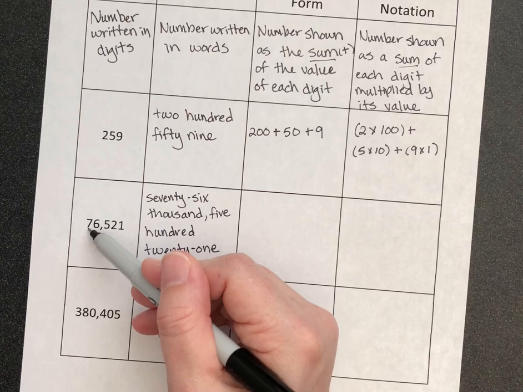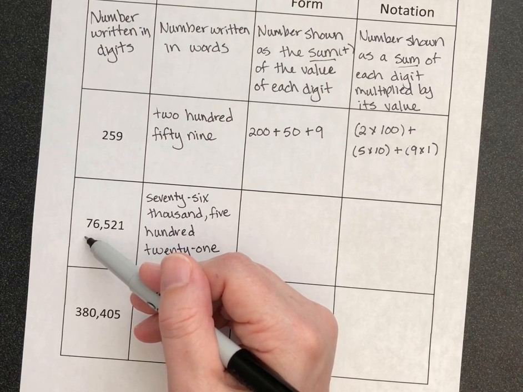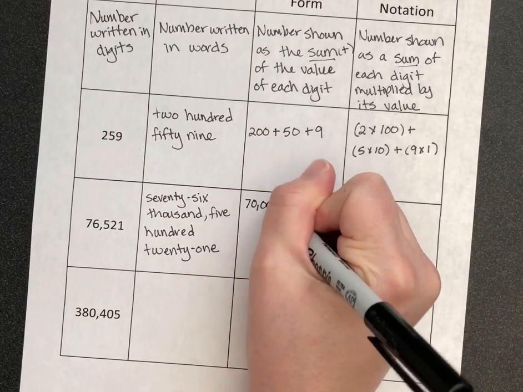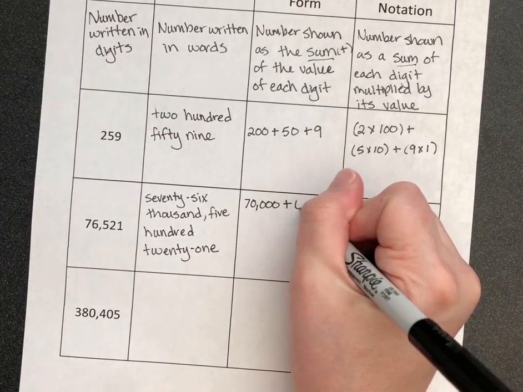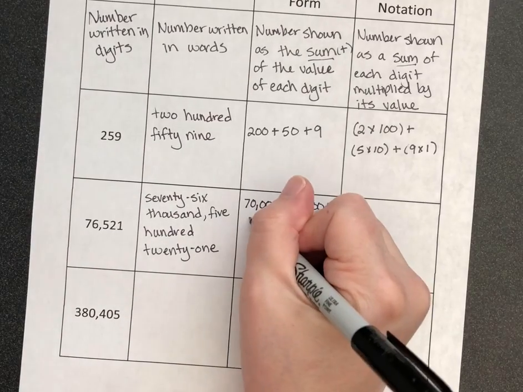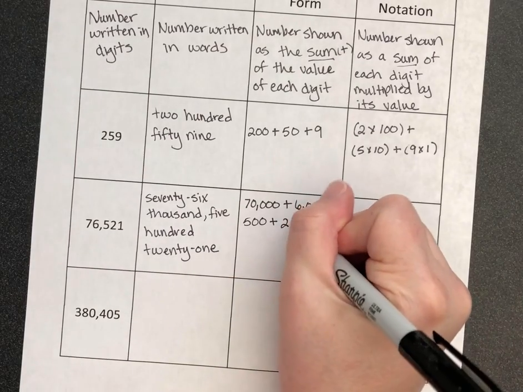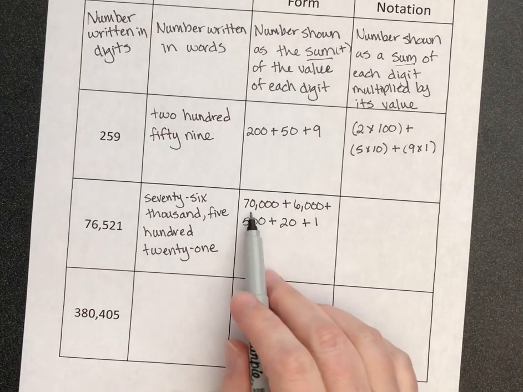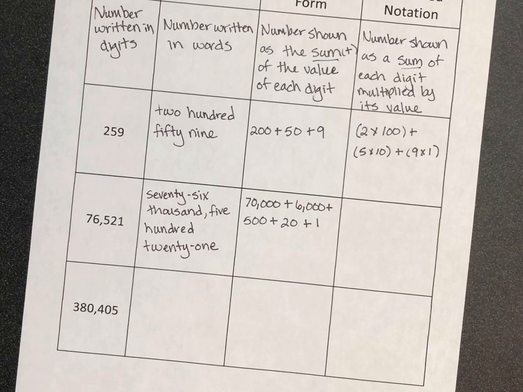This 7 is in our 10,000s place. So this is 70,000 plus that 6 is in the thousands place, so it's 6,000 is its value, plus that 5 is in the hundreds place, 500, plus that 2 has a value of 20, plus, and the 1 is in the ones place, it has a value of 1. So 70,000 plus 6,000 plus 500 plus 20 plus 1.